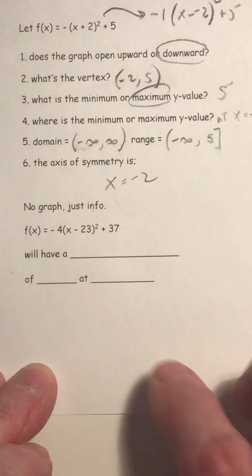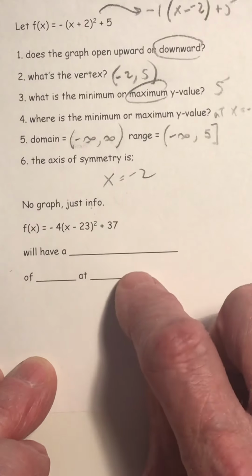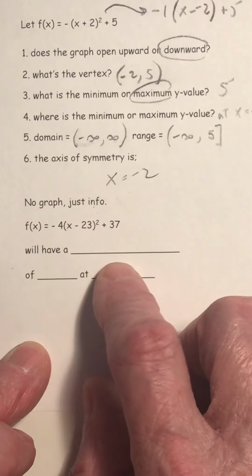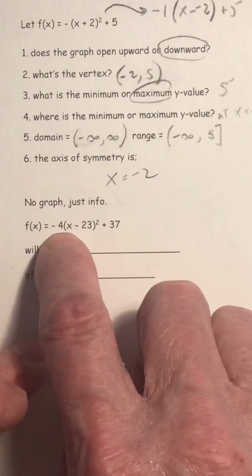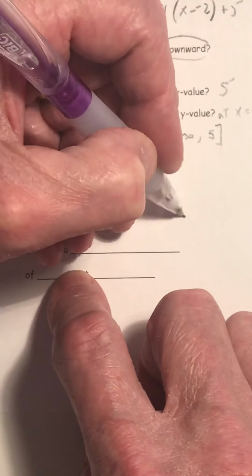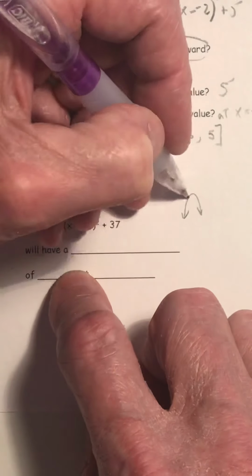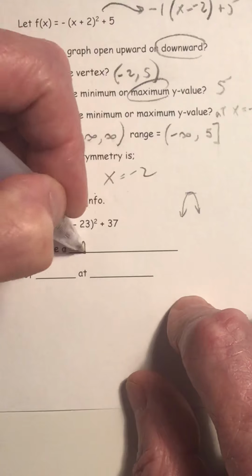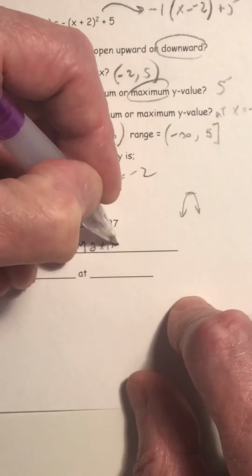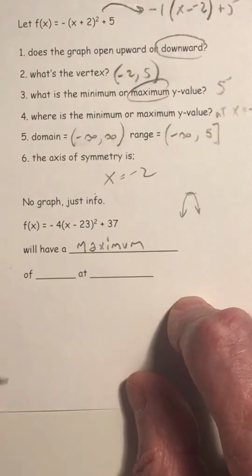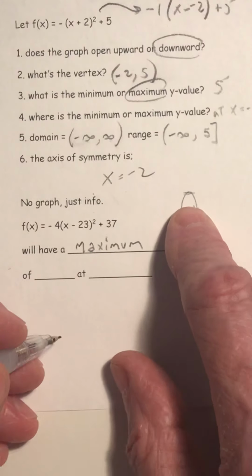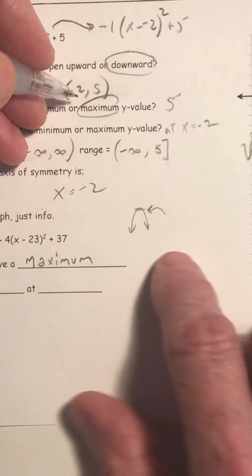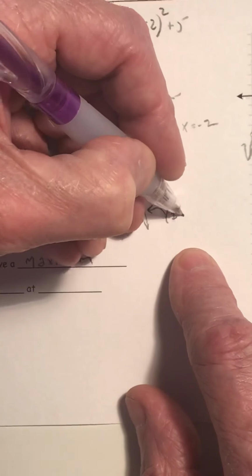One more thing on this page. We're not going to bother to draw the graph. Will this have a minimum or a maximum? Well, it's got a negative a value, so it's going to open downward, and that means it's going to have a y value higher than every other, which we call a maximum. What will that maximum be? Well, the vertex, I said I wasn't going to draw the graph, but this is just a little thinking sketch.